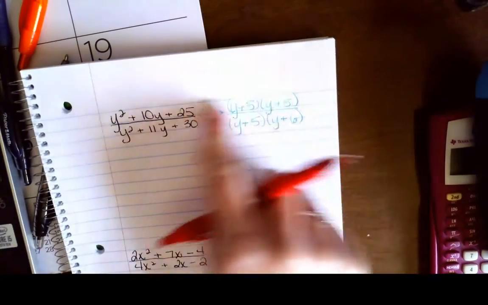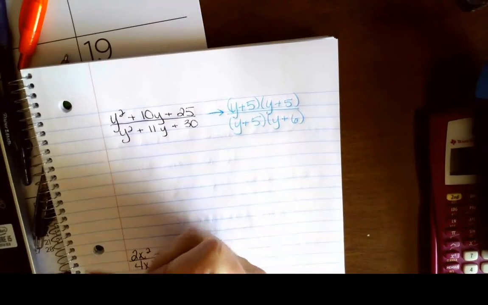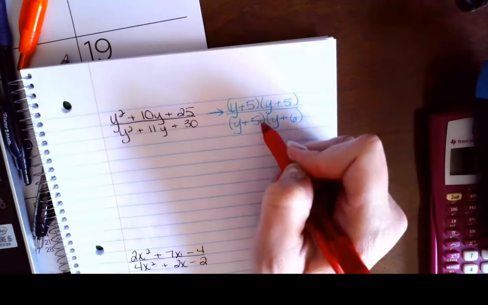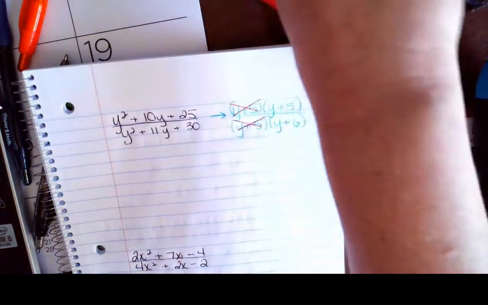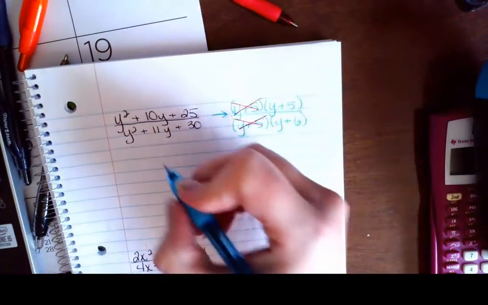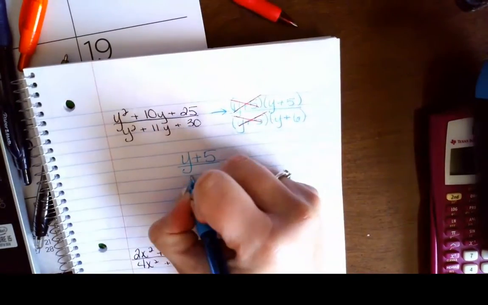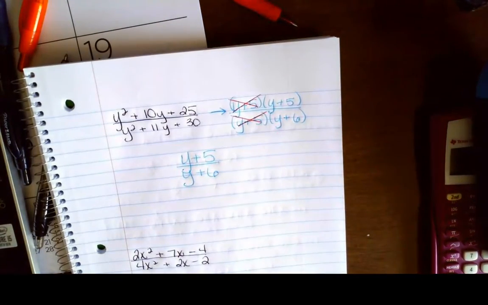Now, this is a multiplication over a multiplication. So now I can reduce numbers that divide out by themselves. So y plus 5 divided by y plus 5 is 1. So that's gone, which means my answer for this problem is y plus 5 over y plus 6. You cannot reduce the y's.